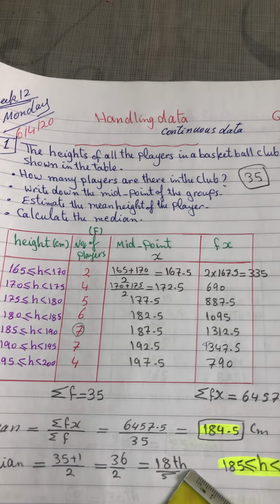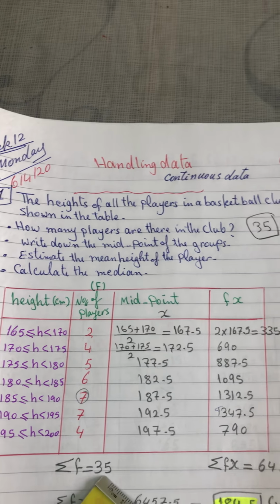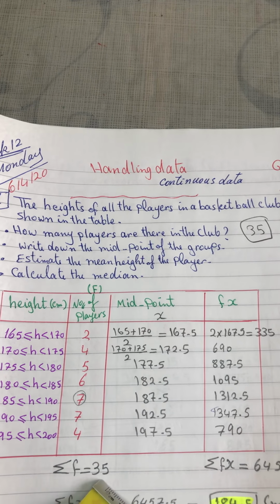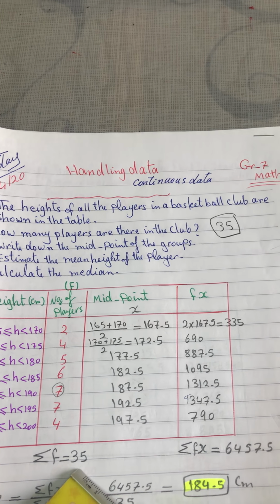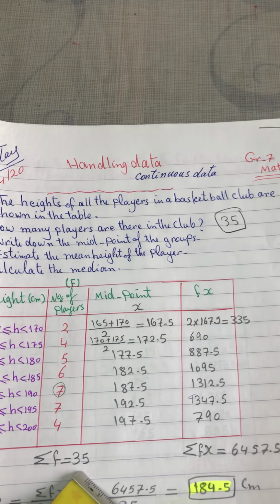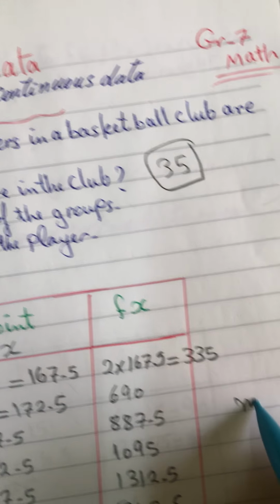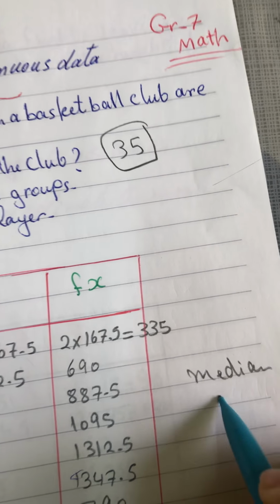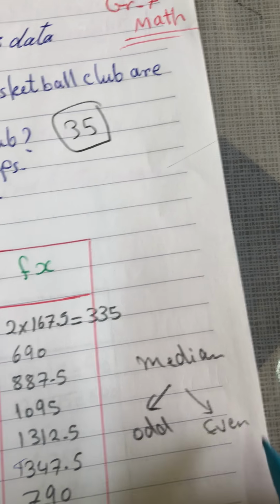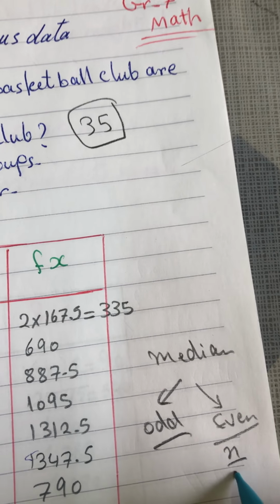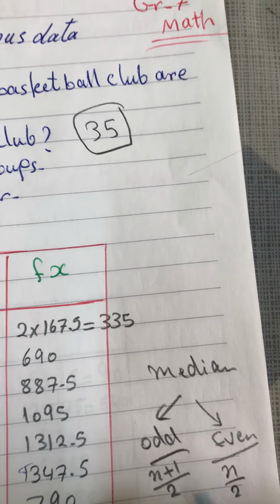And then to find the median, I have an even number here, so I'll add 1 to it. Revise the first video for this lesson, handling data. I wrote the rule for you. I said to you how to calculate the median if we have an odd number and if we have an even number. If we have an even number, I'll take this number divided by 2. If we have an odd number, I'll take the number plus 1 divided by 2.